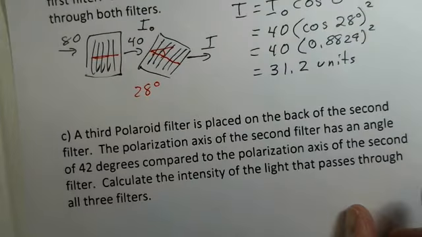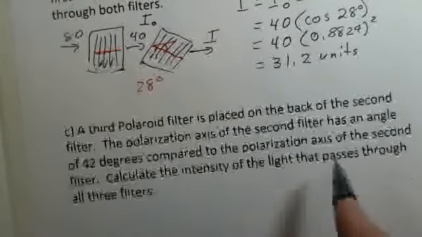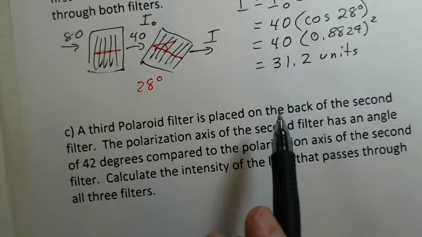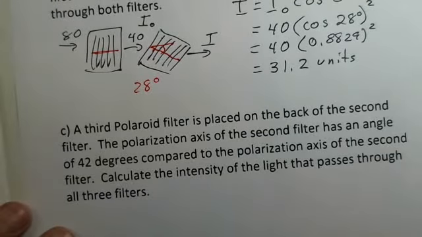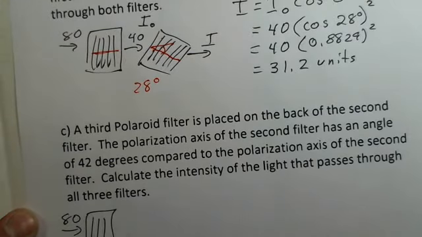And now, more fun. We have a third Polaroid, 42 degrees tilt compared to the last Polaroid we used in Part B. So my drawing just gets more complicated. 80 units coming into the first Polaroid, 40 units coming out.